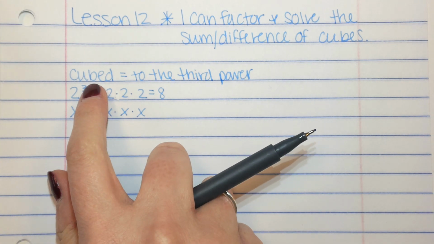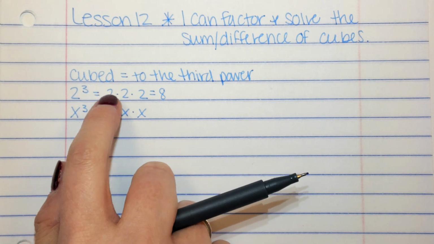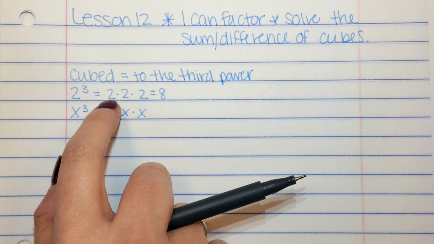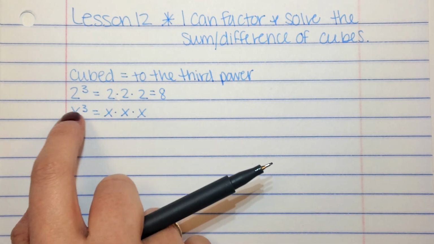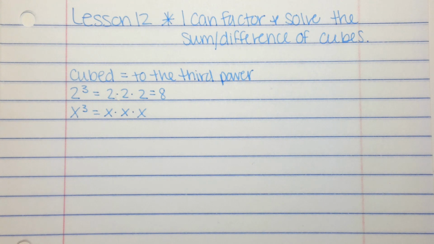So first we need to know what we're talking about when we're talking about a cube. So when something is cubed, it's raised to the 3rd power. So 2 cubed is 2 times 2 times 2. It's that base multiplied 3 times. And 2 times 2 times 2 is 8. X cubed is x times x times x. So that's what we're thinking about here.